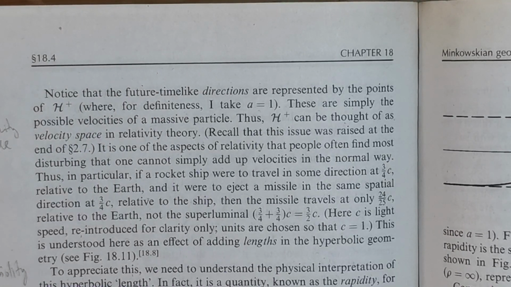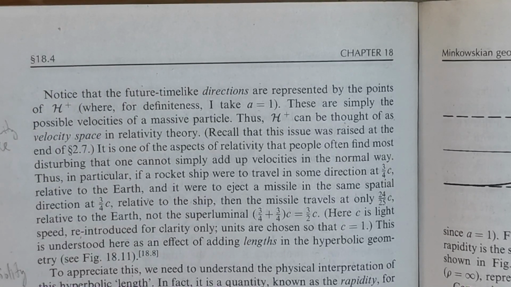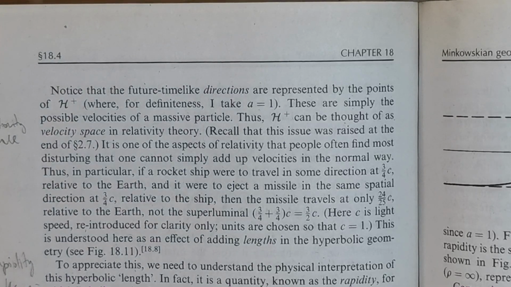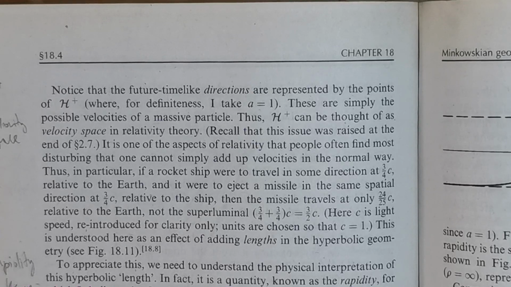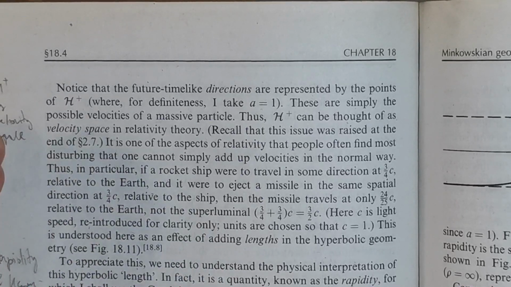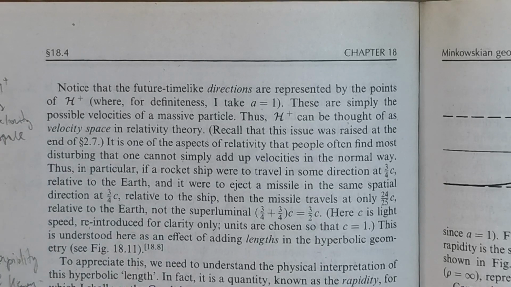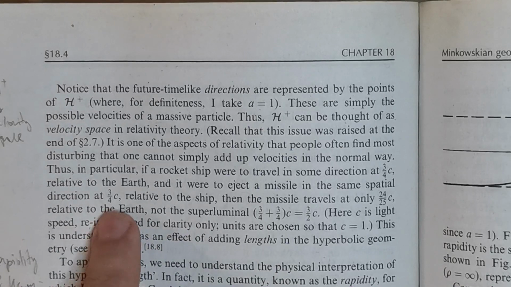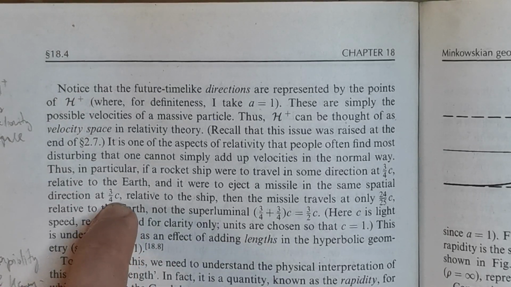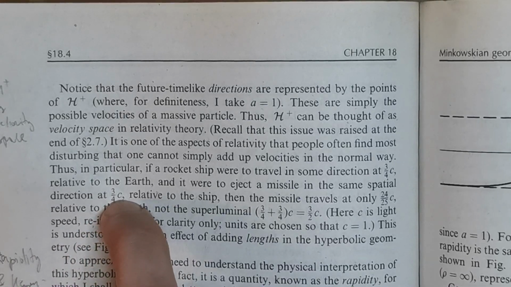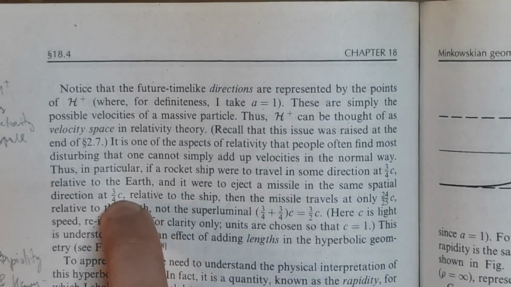Yep, and he says that we cannot simply add two different velocities in Minkowski space, and he talks about the Earth, the spaceship, and a missile ejected from that spaceship with big speed, like 3/4 of the speed of light.